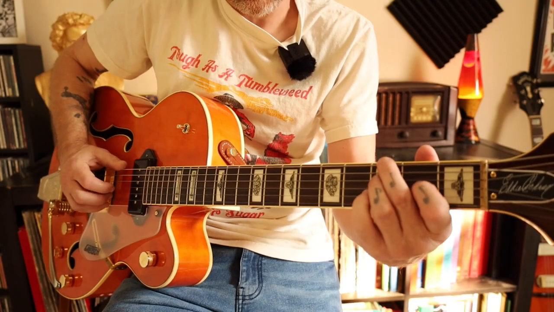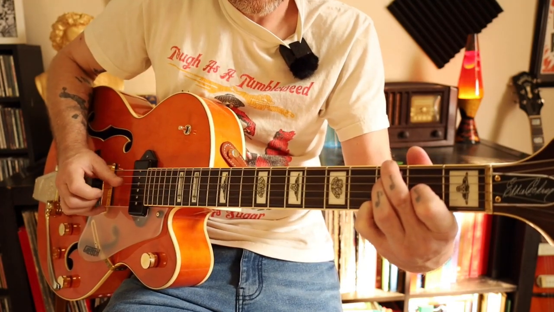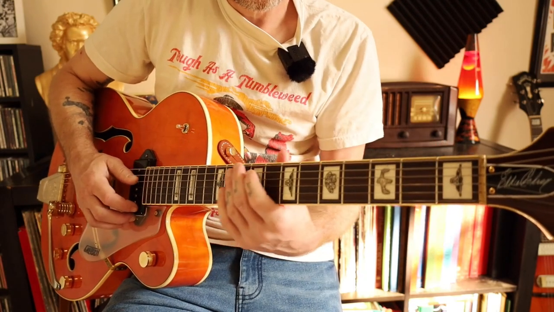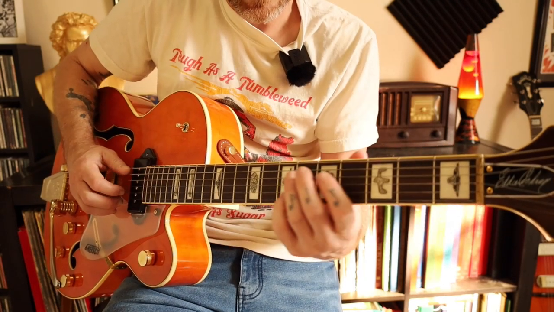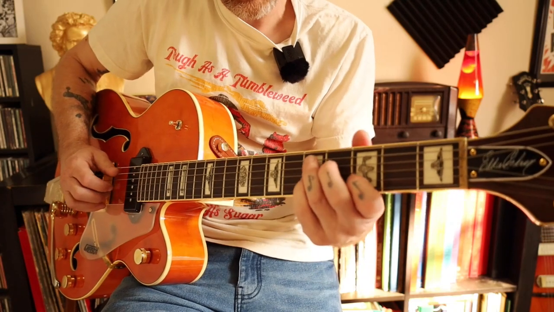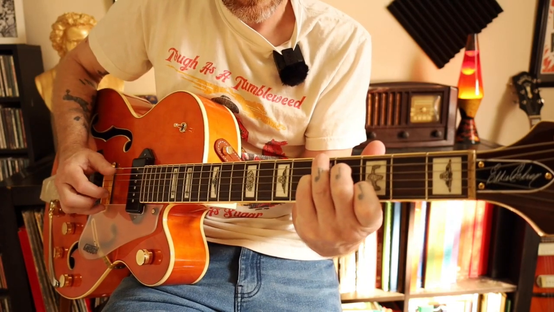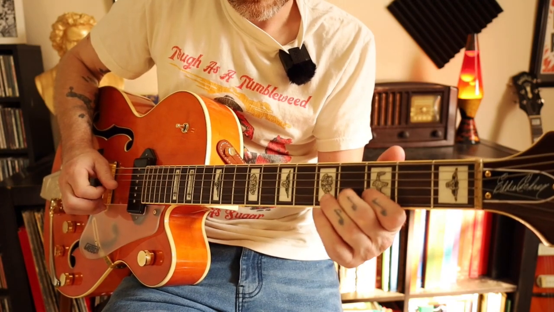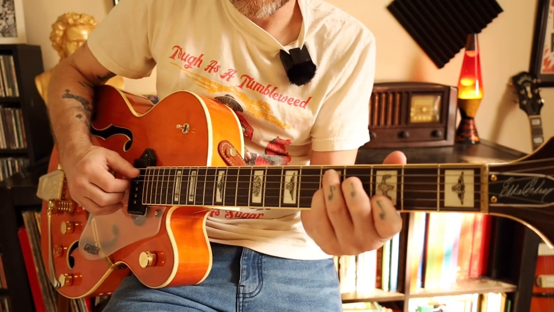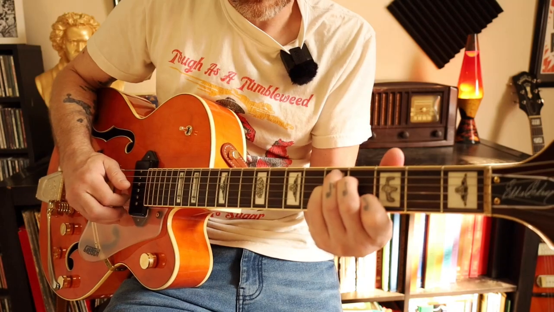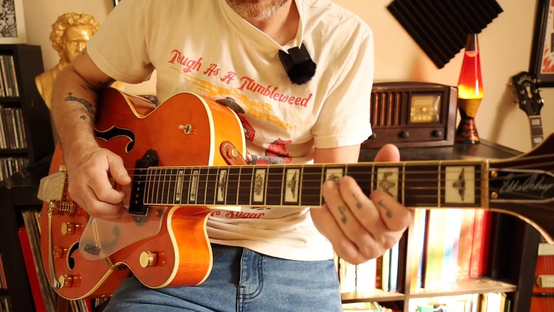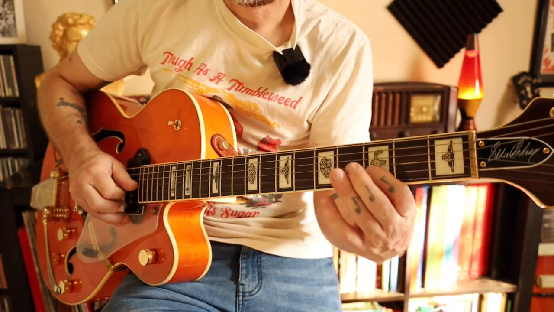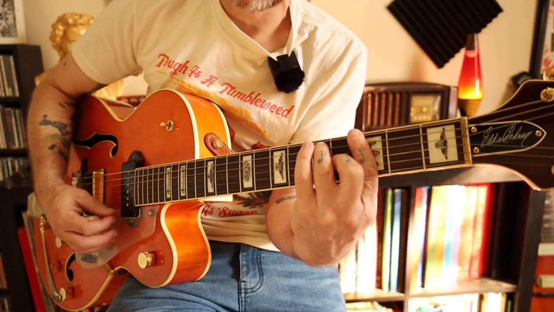And then, of course, the G9. Is it a 9? I don't know. I'd have to analyze that. Yeah, pretty sure it is. But that over a D7. He's playing the same thing over the G.